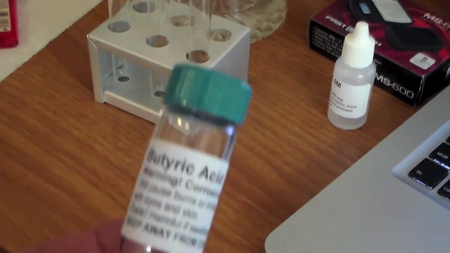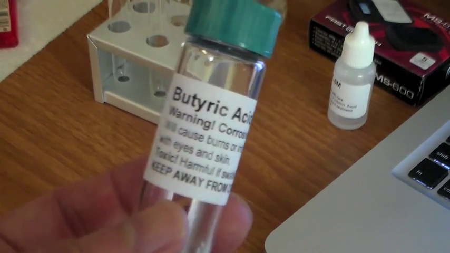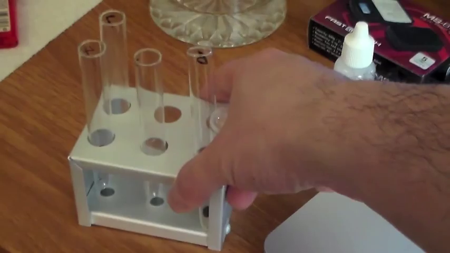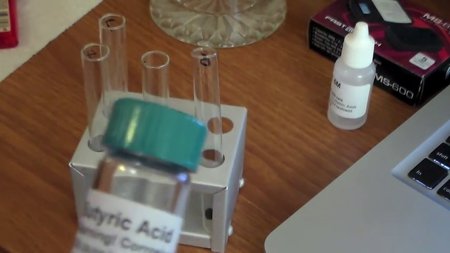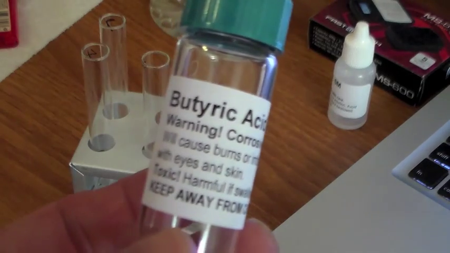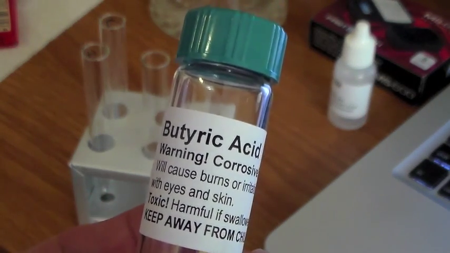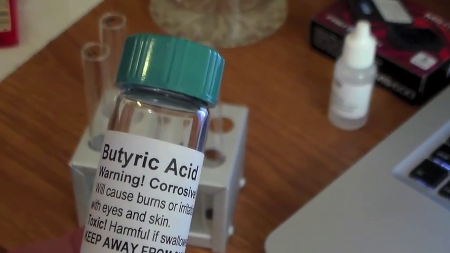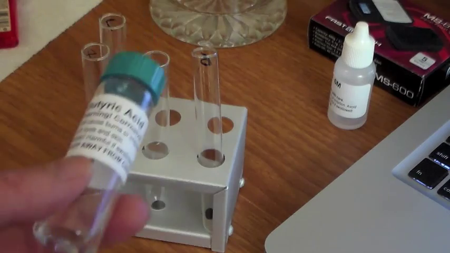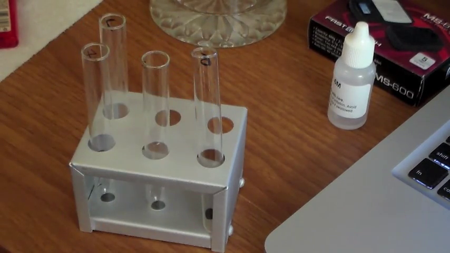Okay, so now we're going to put some butyric acid in some of these test tubes. Okay, so 4 drops of butyric acid into test tubes 4, 5, and 6.